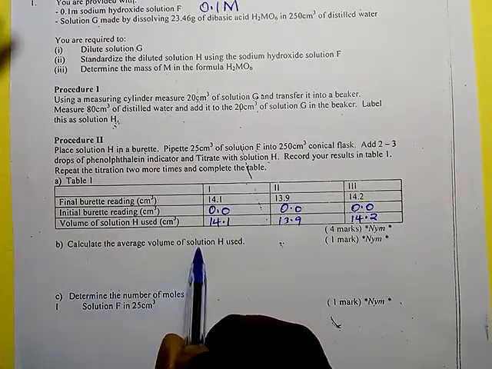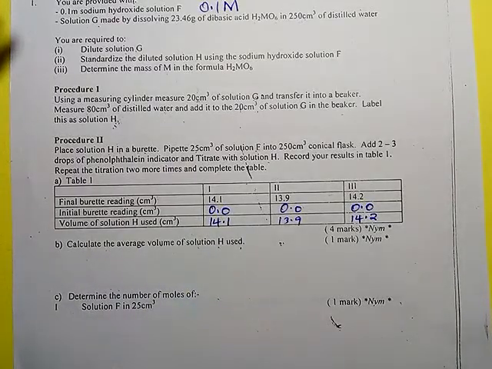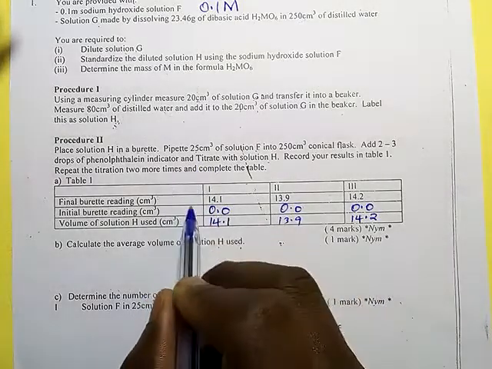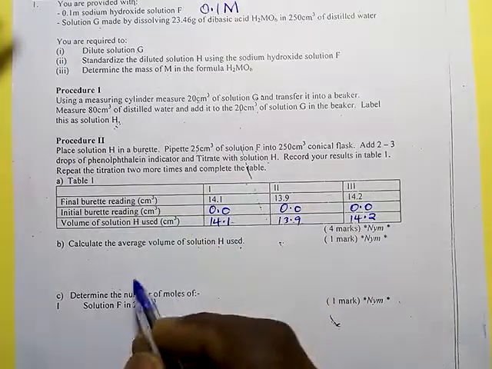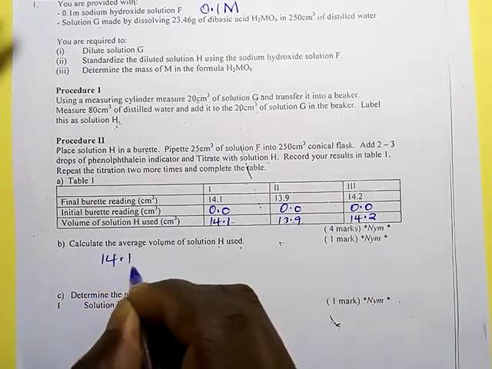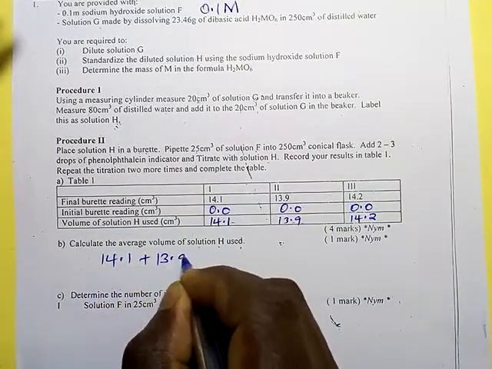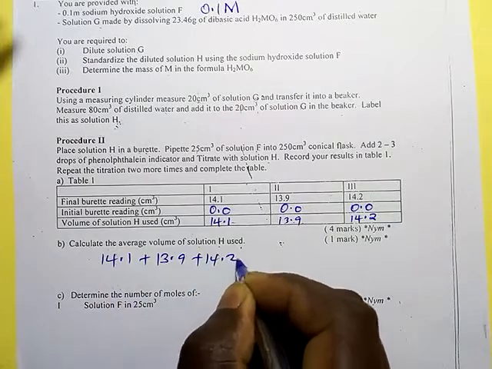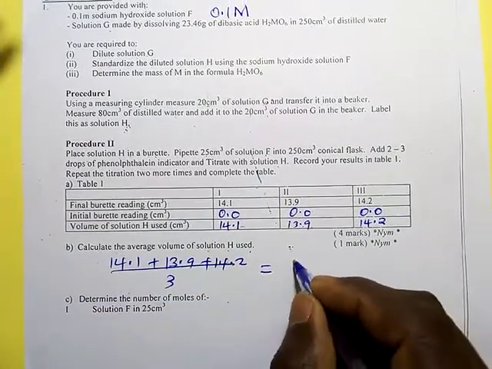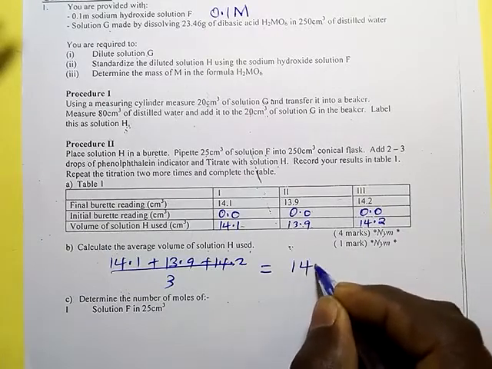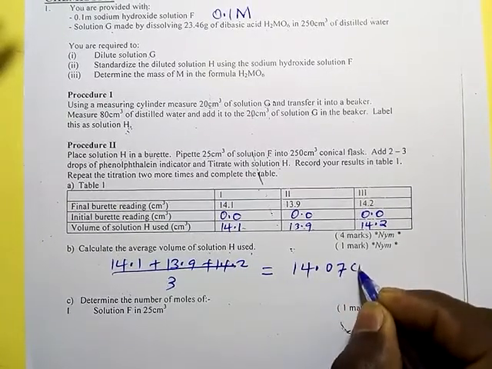Calculate the average volume of solution H used. This is the volume of H that was used. So we get the average: 14.1 plus 13.9 plus 14.2, we divide by 3, we get the average as 14.07 centimeters cube.